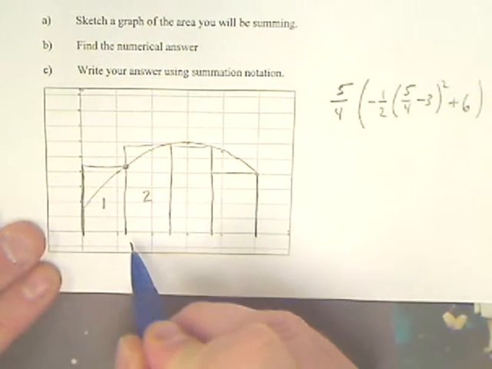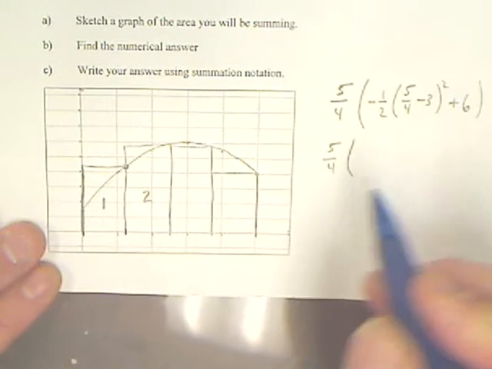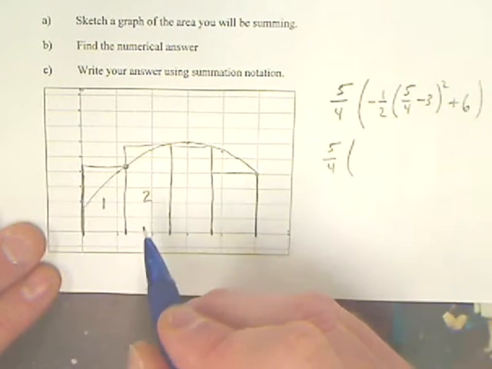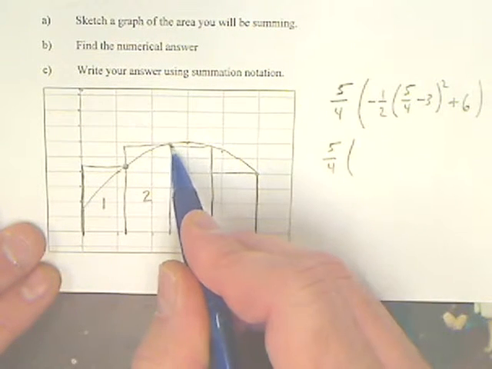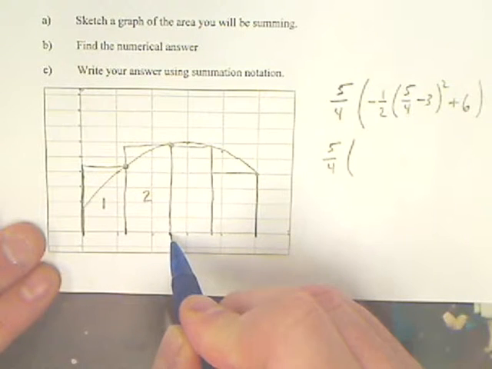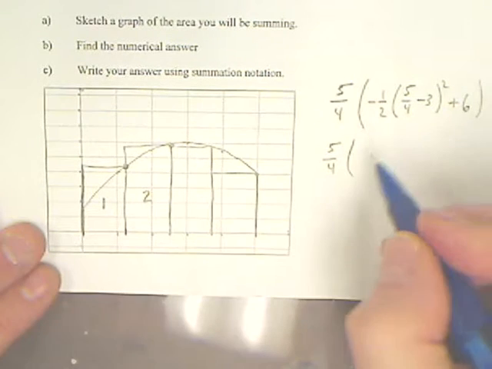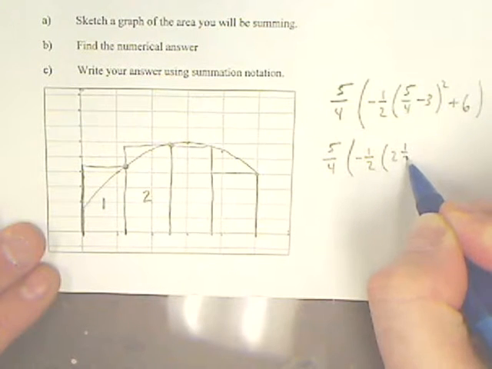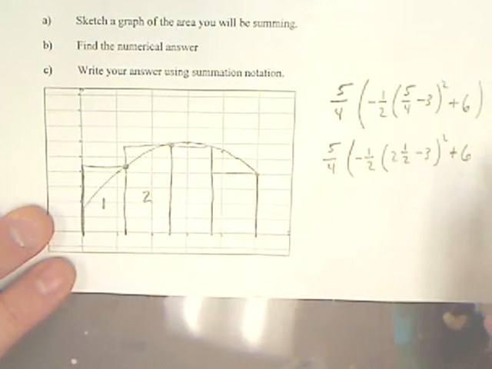Here's rectangle number 2. Its width is also 5/4, and now we need to plug into the original equation the x value that tells you how tall it is. Well, it wasn't this left side because that got us that height. We need to get all the way up to here, so we need this x value. And this x value right here, if you add 5/4 to that 5/4, you'd be at 10/4, which is 2 1/2. So you plug 2 1/2 into the original equation, and you get the area for rectangle number 2.